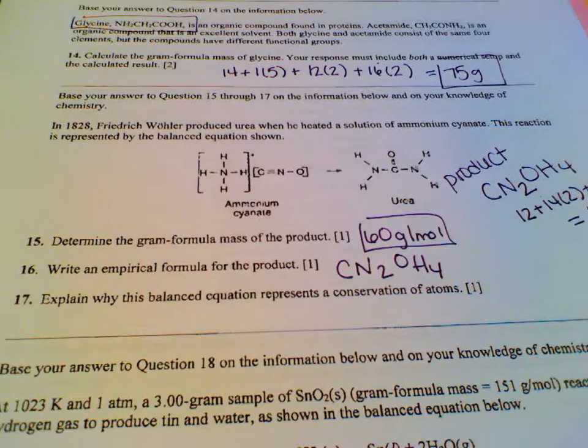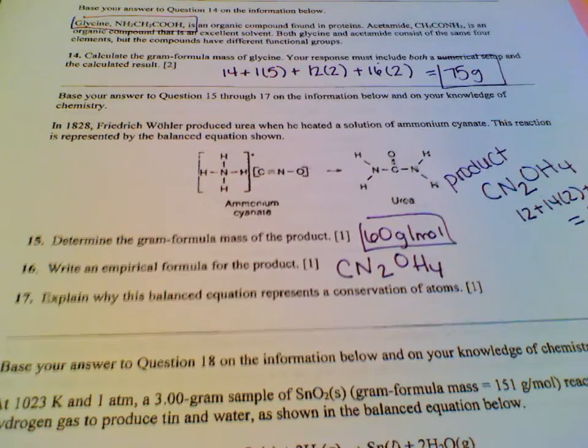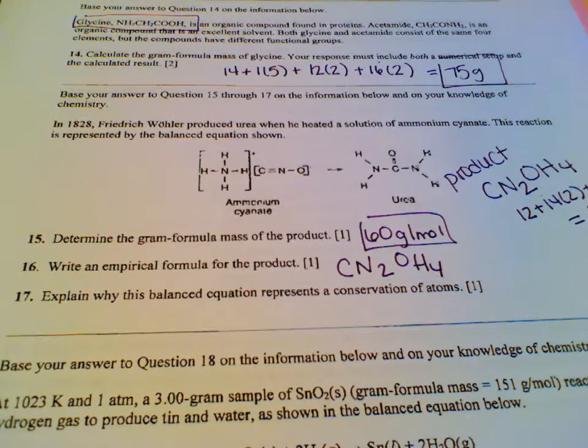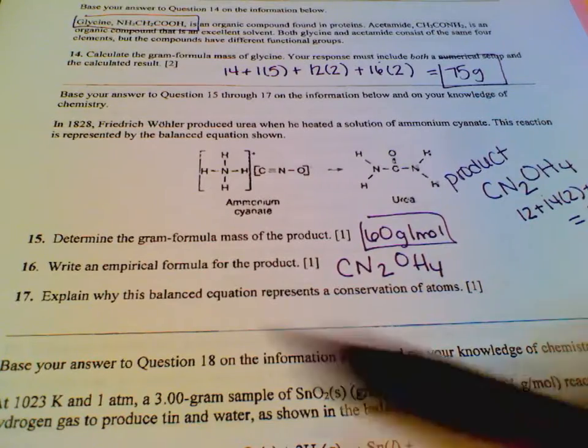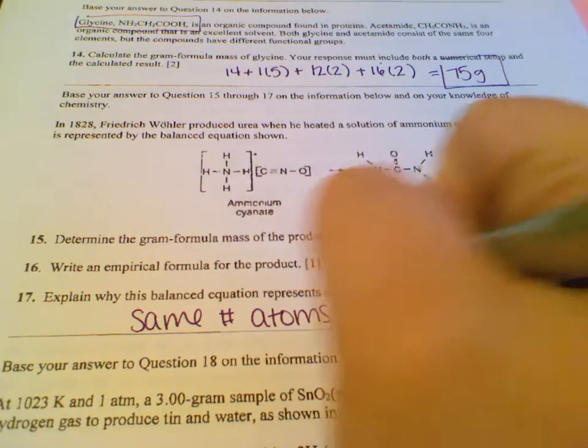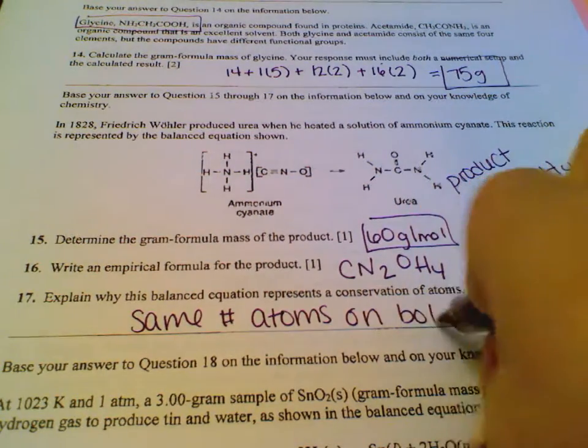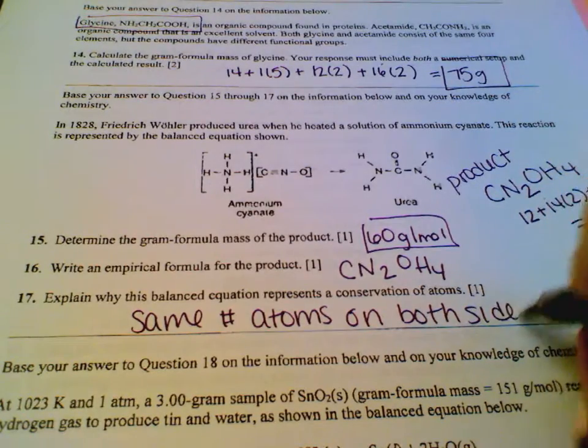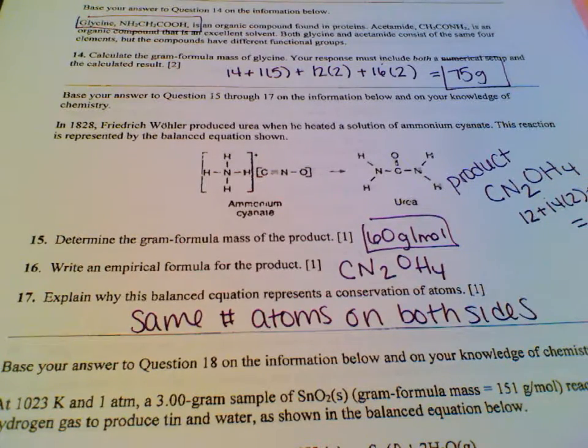And then it says, explain why this balanced equation represents the conservation of atoms. You had a question like that earlier. Conservation of mass, because you have the same number of atoms on both sides. You might not word it that way, but something like that.